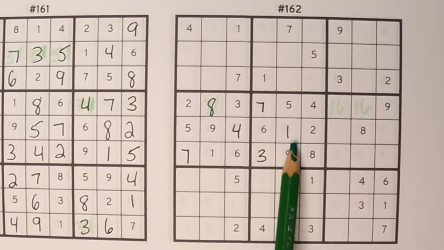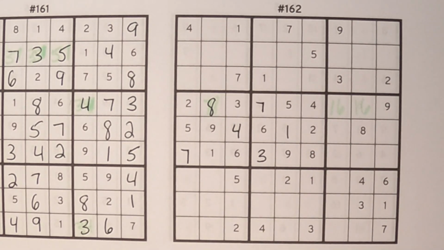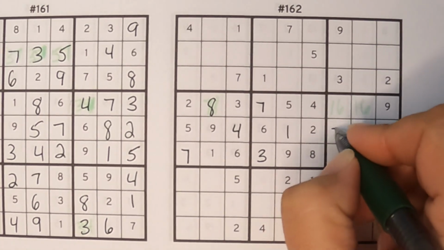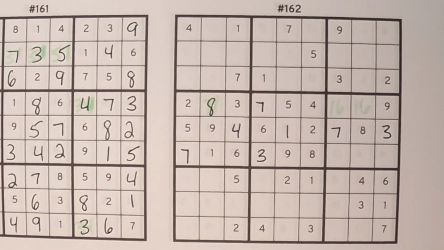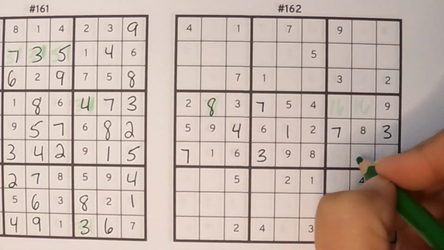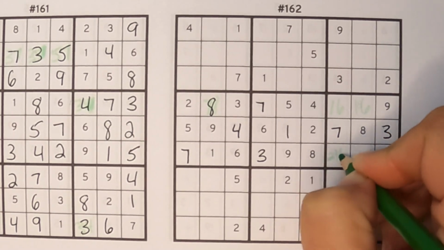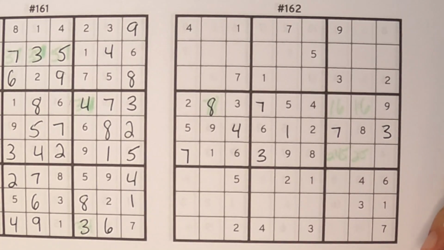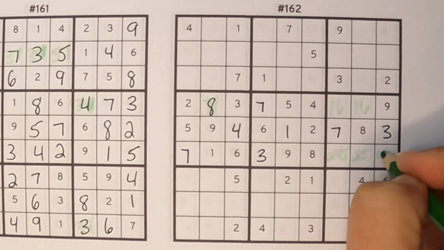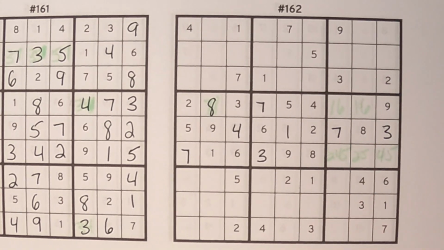For this row, we're missing 3 and 7. We've got a 3 here, so 7, 3. For this row, we're missing 2, 4, and 5. We've got no help here. 2, 4, 5. 4 here, so 2, 5, 2 here, so 4, 5.